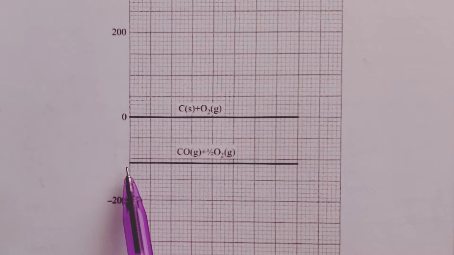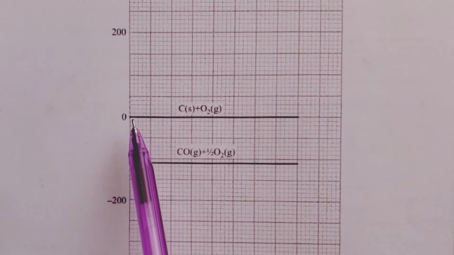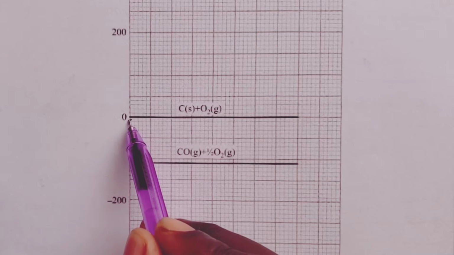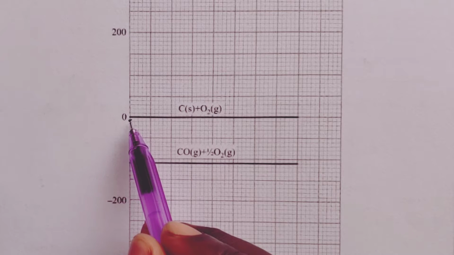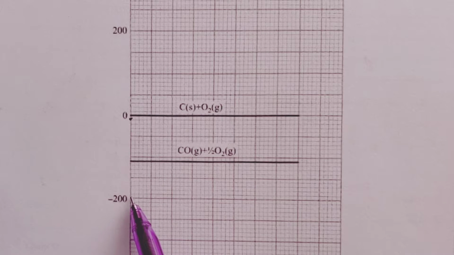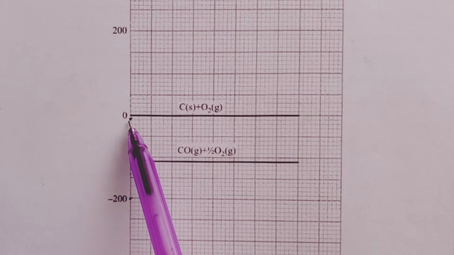Then down here, if we use the given scale, we realize that 1 small square represents 10 kilojoules, because from 0 to negative 200 there are 20 small squares. So that would mean 1 small square represents 10 kilojoules.